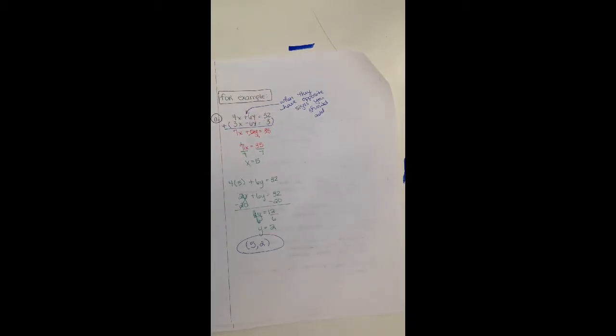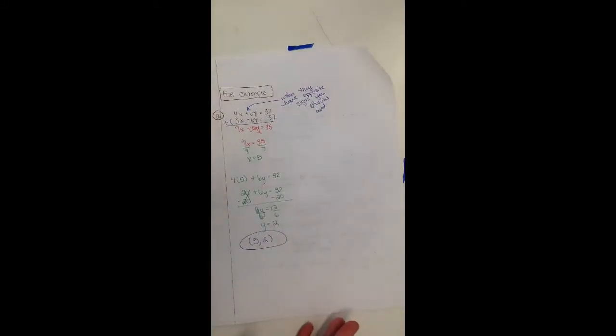I don't want you to get too stressed out about the subtraction, because I believe we're going to do an example of that later on in our notes. It's not as tricky as it sounds, but you do have to think about what you're doing. So go ahead and turn to the next page.